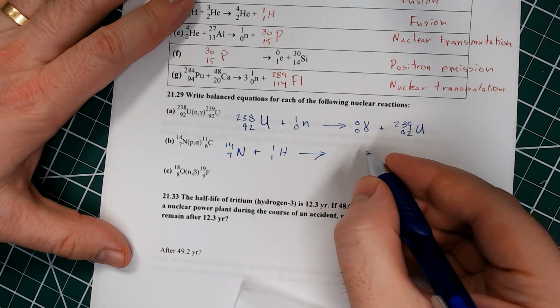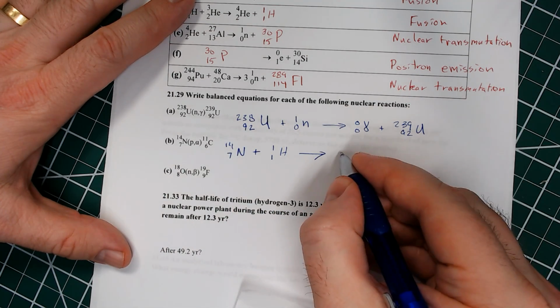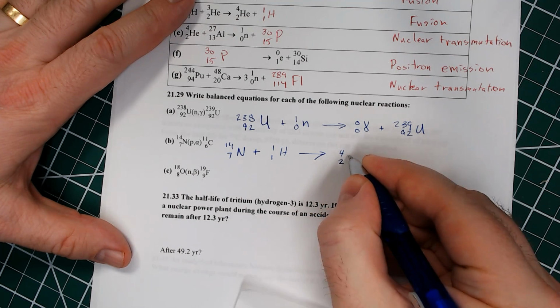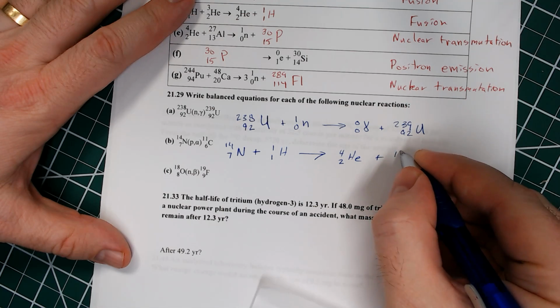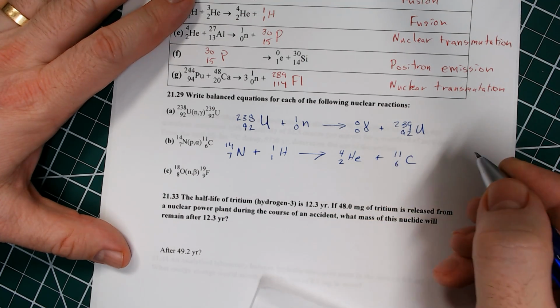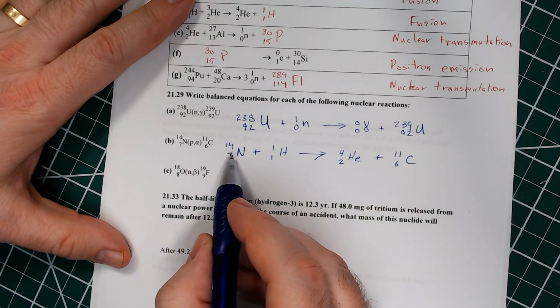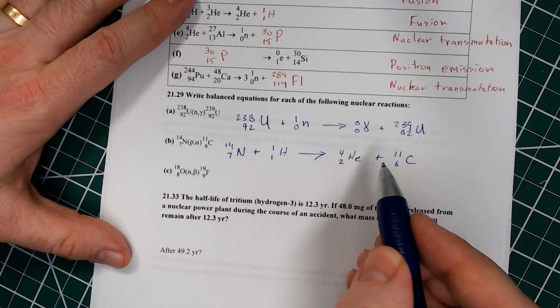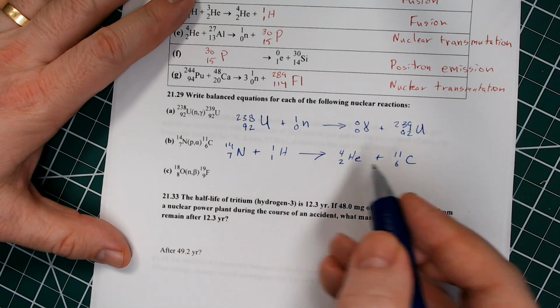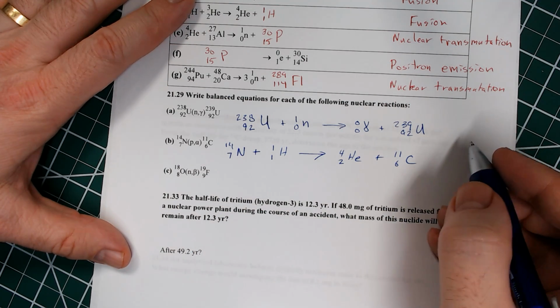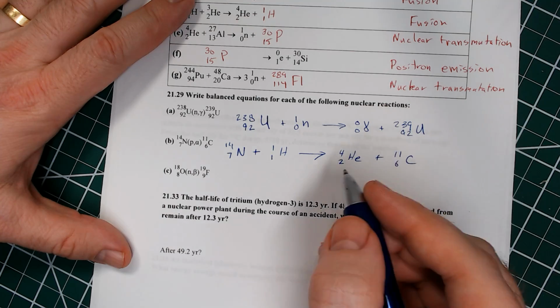And that gives us an alpha particle, so 4, 2 helium plus 11, 6 carbon. So we'll double check. 14 plus 1 is 15, and 4 plus 11 is 15. That works. 7 plus 1 is 8, and 2 plus 6 is also 8. So that's our correct equation for that.